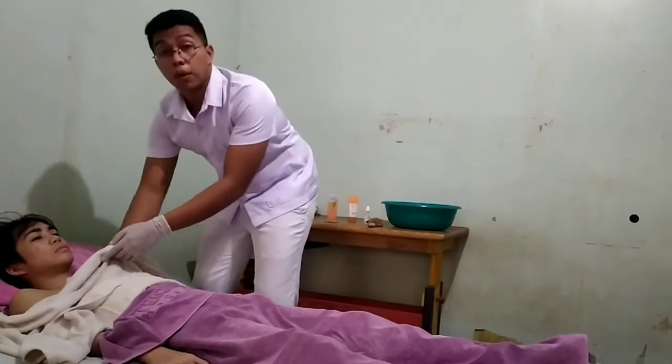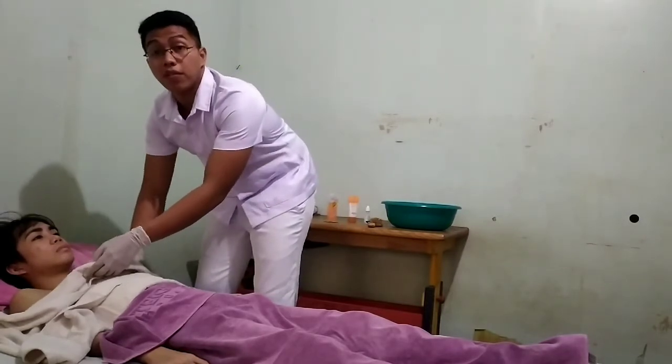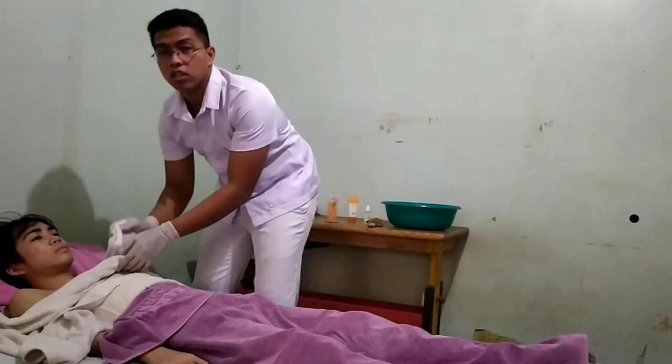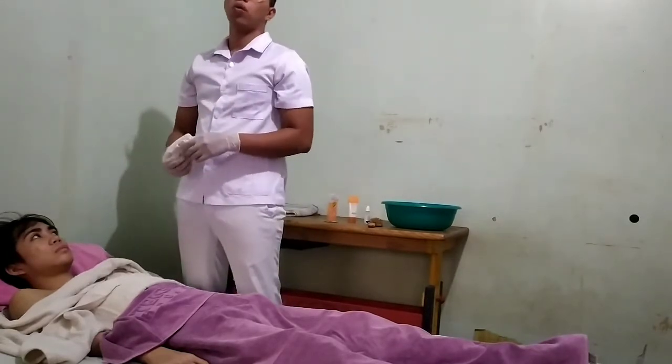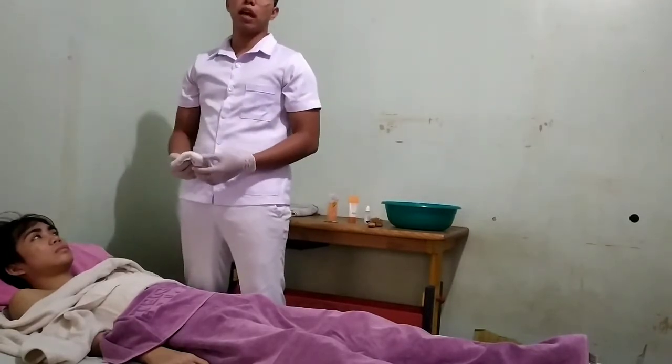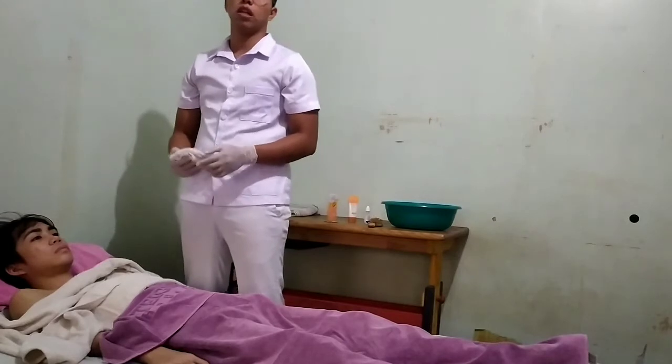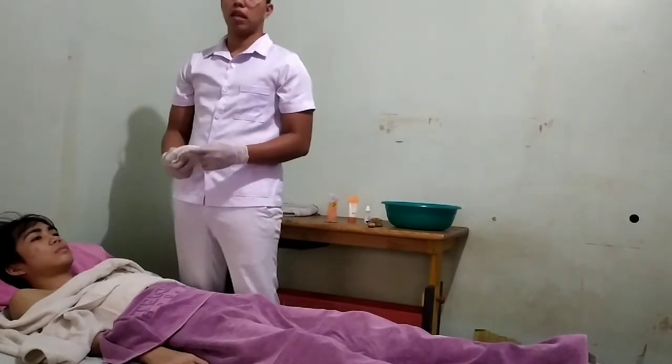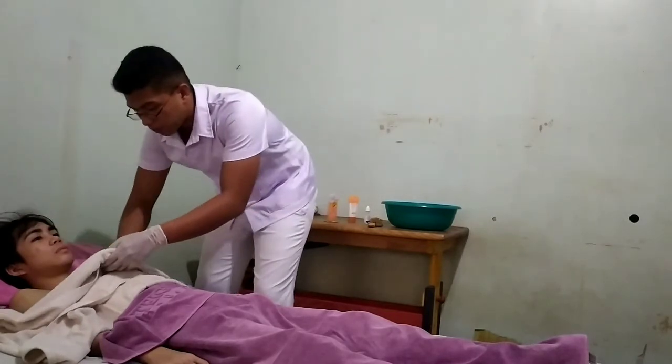Give special attention to any skin folds because they are prone to sweating and bacteria could lodge in that part of the body.